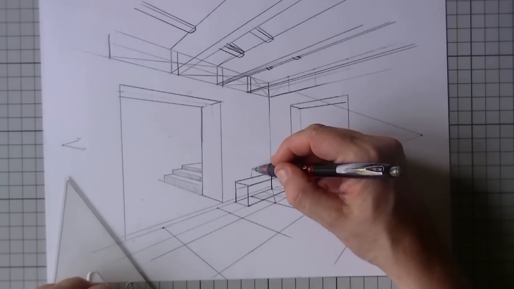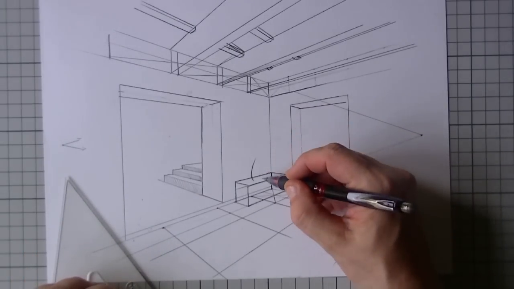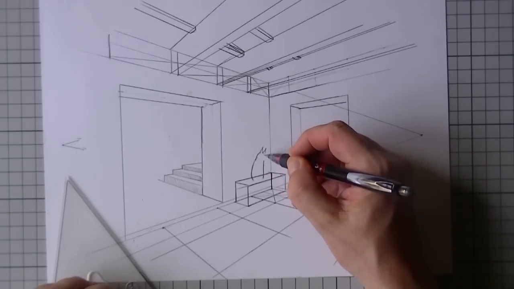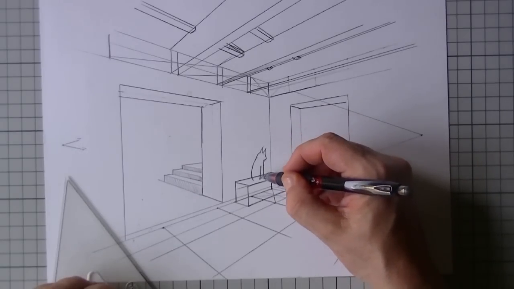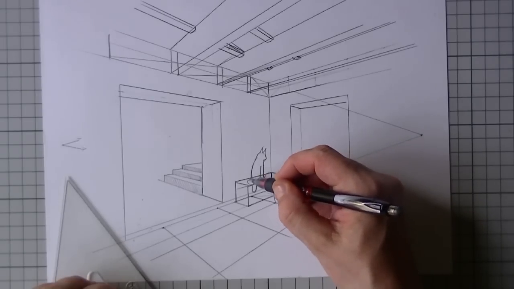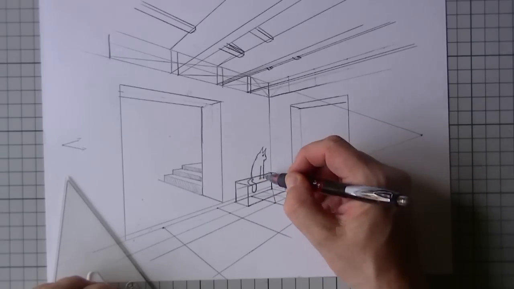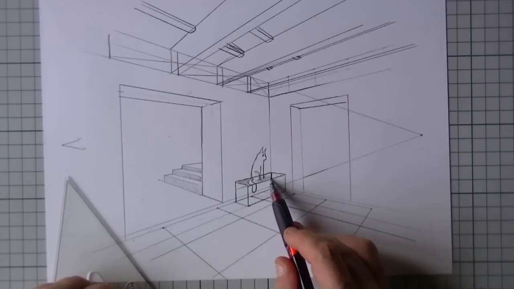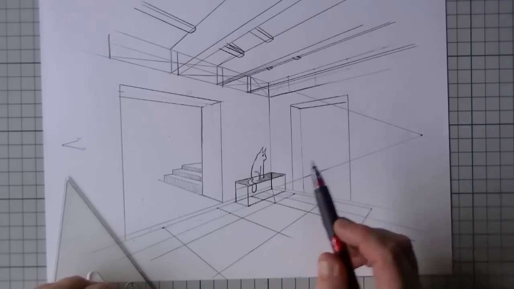This would be the measurement of my table. And maybe there's a big cat sitting on it or something. Or a vase with flowers or something. You can put in anything. I'm just demonstrating how to place some furniture inside your building.